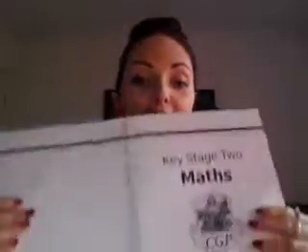Carrying on in the same book today as we've been using recently, the Key Stage 2 Maths Workout Year 6 book. And we're moving on today to page 39. So we're going back to doing a bit of data work. I know you've done some on the other pages recently, so I thought we'd do page 39 today.